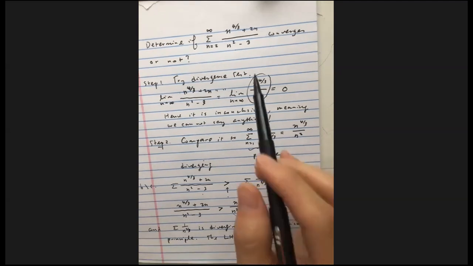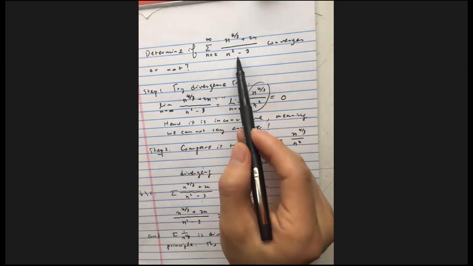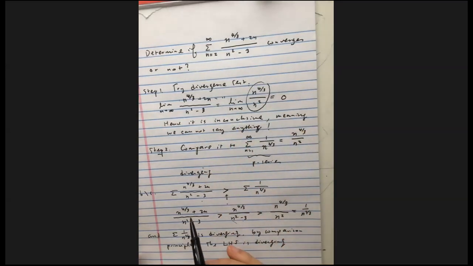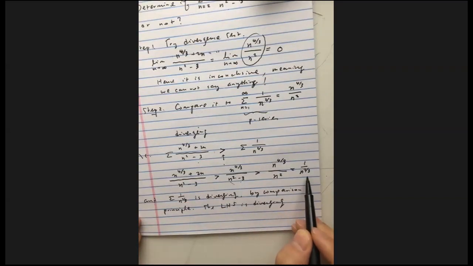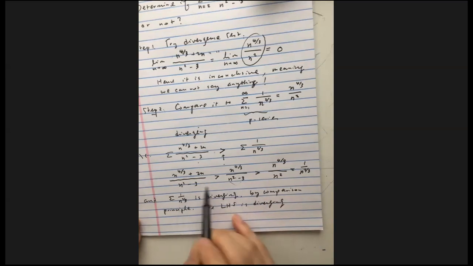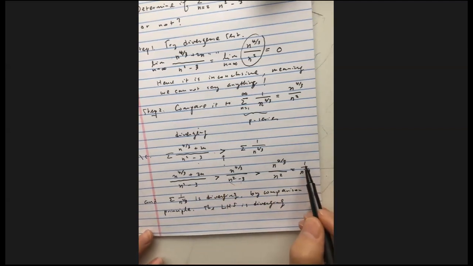Heuristically, I know this one is going to be something that's diverging and comparable to this series. But to make everything rigorous, I need the right inequality like this. To get this inequality, I use these two successive inequalities, right? By shrinking the numerator and by enlarging the denominator, I'm getting what I want, right?